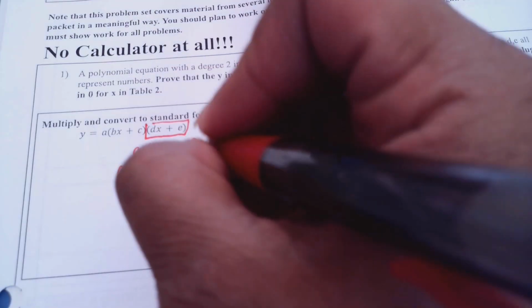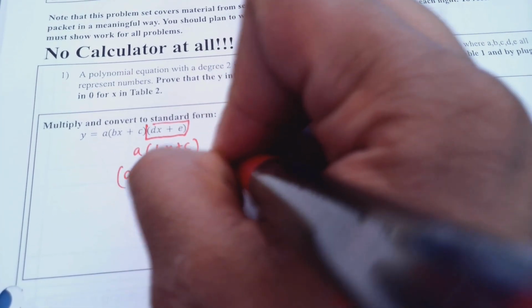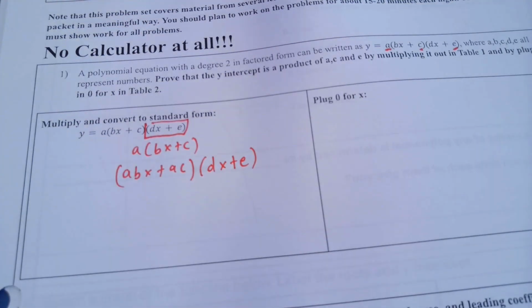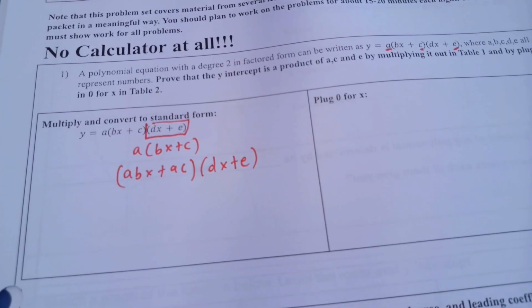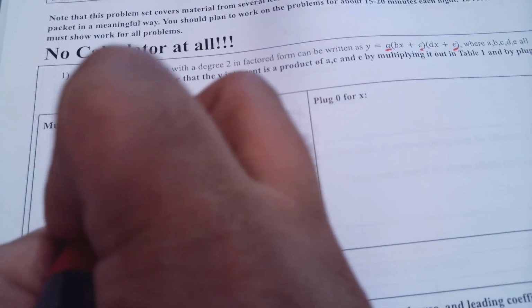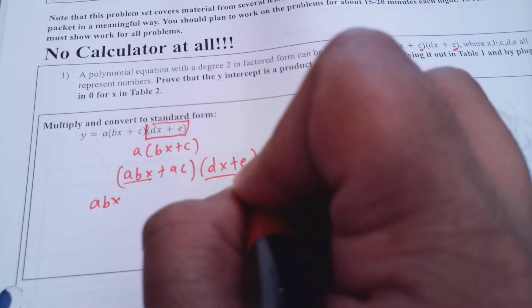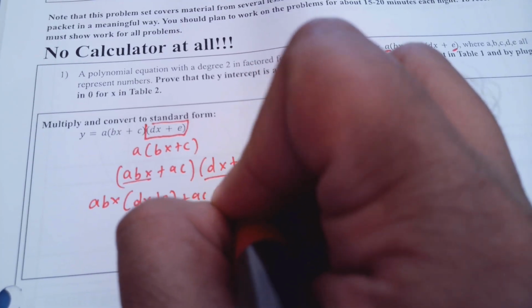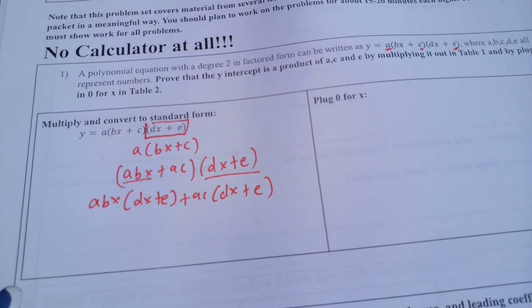Now you bring in this dx plus e, right? And you can FOIL it out, like first term, outer term, inner term, and last term. You can distribute that. How would that look like? So you take this abx, you multiply with dx plus e, and you take your plus ac and you times it by dx plus e, right?